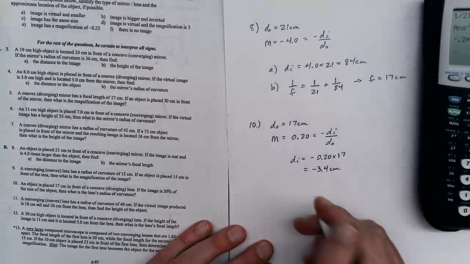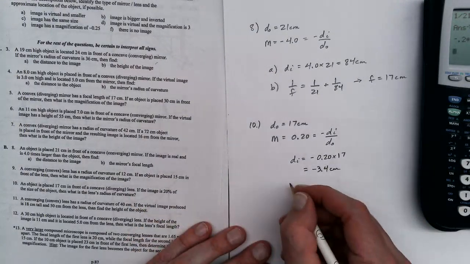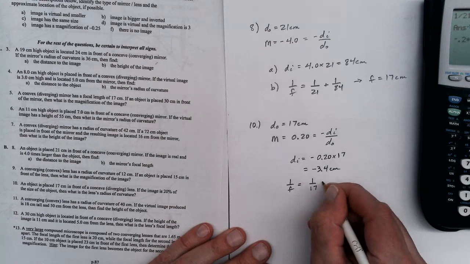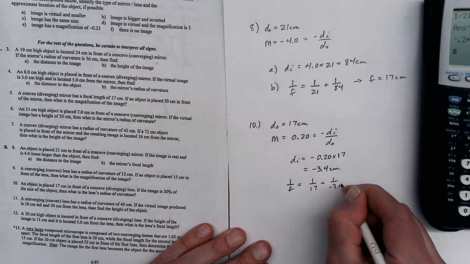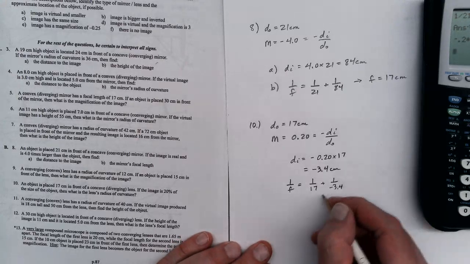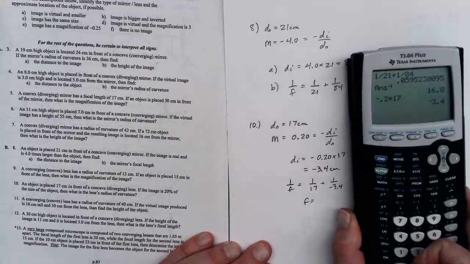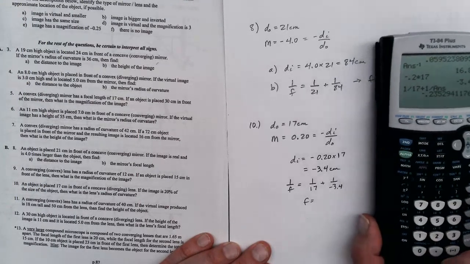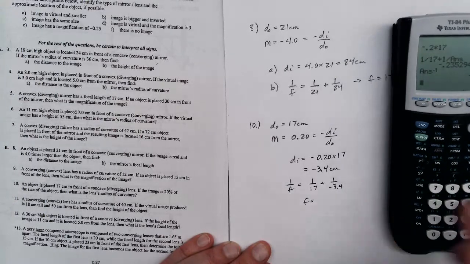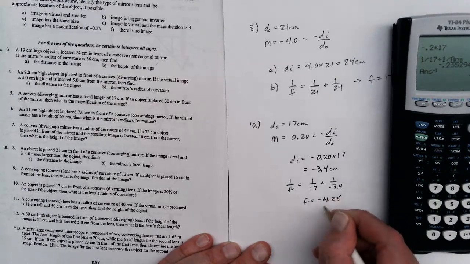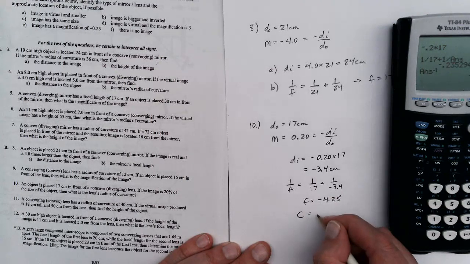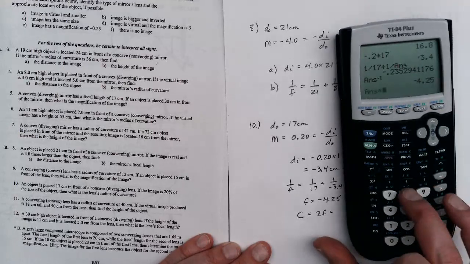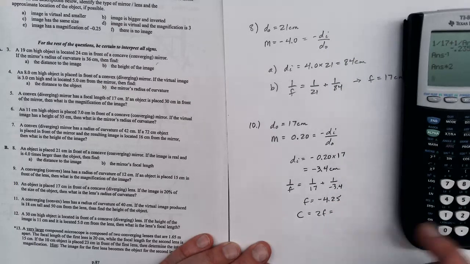Okay, now I can go ahead and find my focal length. I want the radius of curvature, so I better start with the focal length here. So 1 over DO, which is 17, plus 1 over -3.4. And so I'm going to figure out this focal length. So 1 over 17 plus 1 over -3.4, invert that, -4.25. So the radius of curvature would be 2 times that. So multiply by 2. Oops, not by 8, by 2. -8.5.